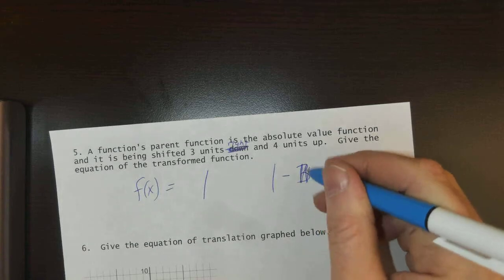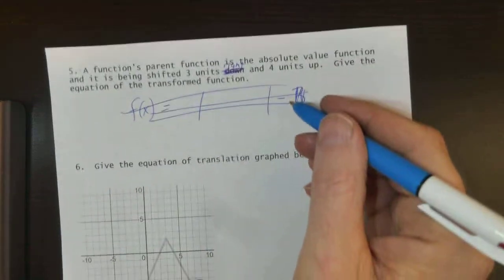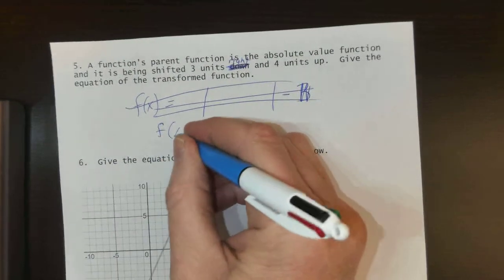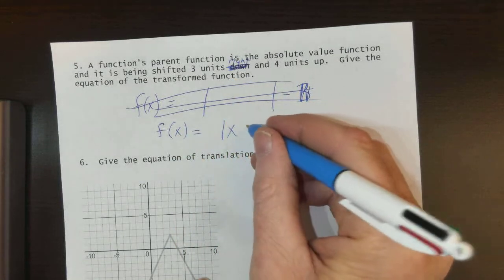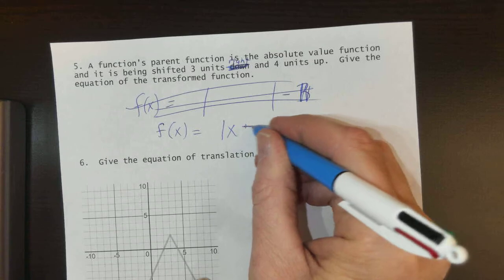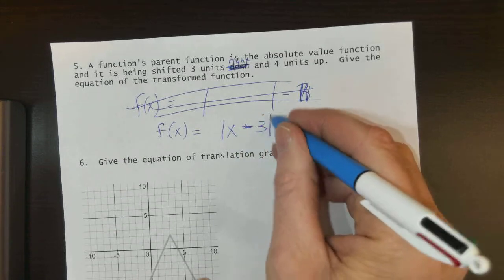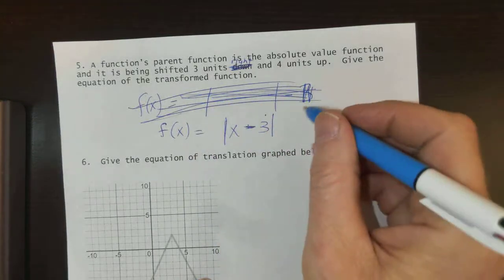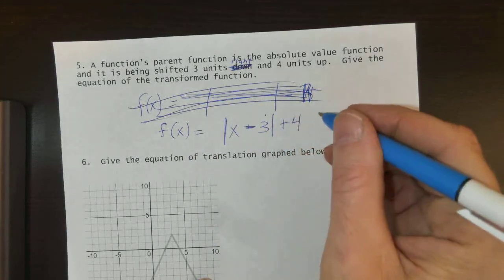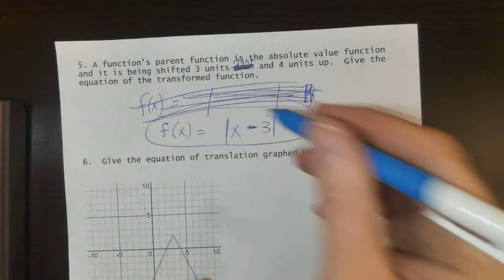Keeps rolling, so we're going to just deal with it. 3 units right. So let's go x minus 3 and put that in absolute value. That'll move it 3 units right. And then 4 units up, let's go plus 4 and write that one.